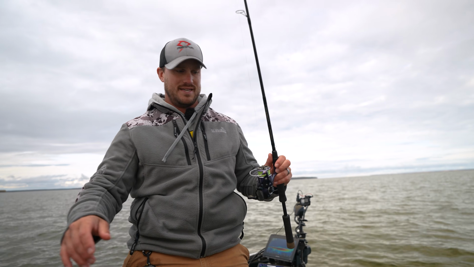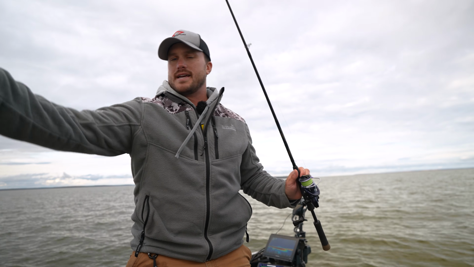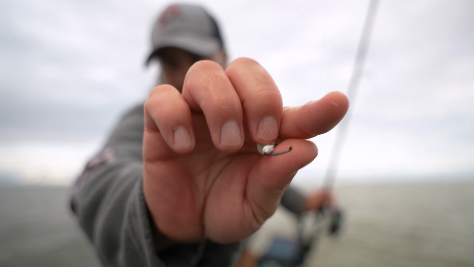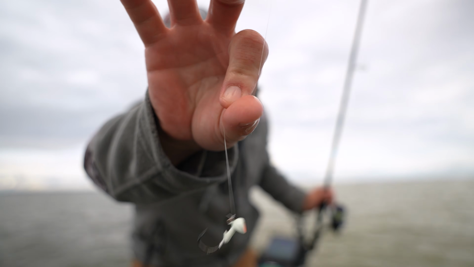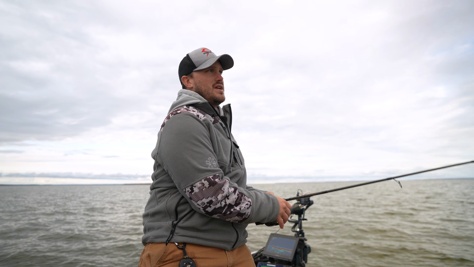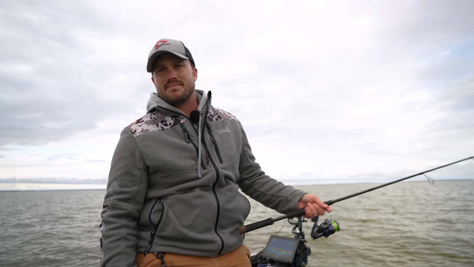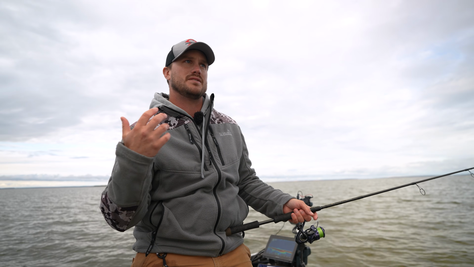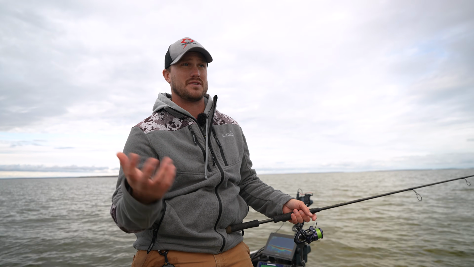So I'm going to really quickly talk setup. Like I talked about earlier, I'm going with the Norfin tungsten stand-up jig. I like tungsten just because obviously you can get away with a smaller size hook for the same amount of weight. This one, it doesn't matter as much on sand, but sometimes that little extra noise will also help if there's some rocks down there.